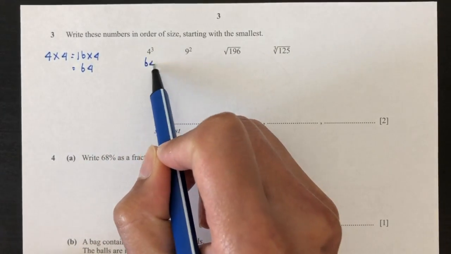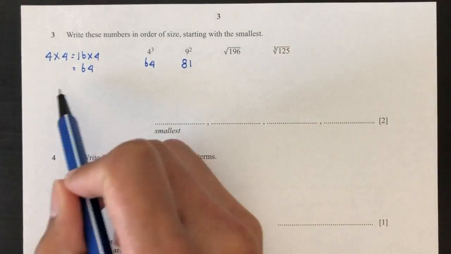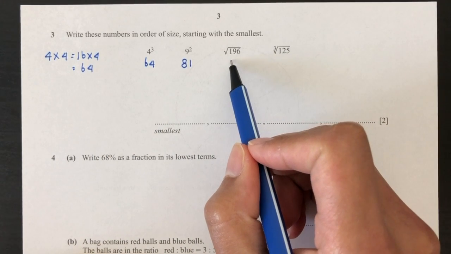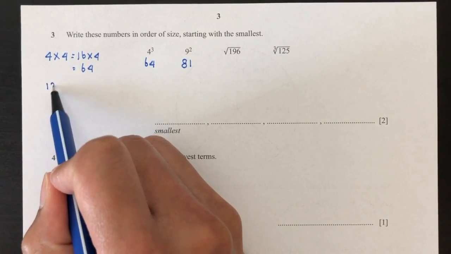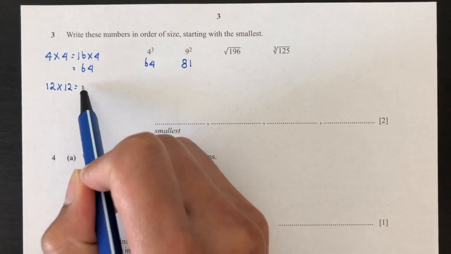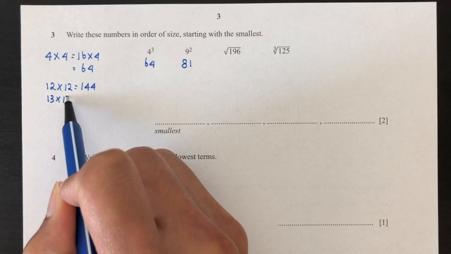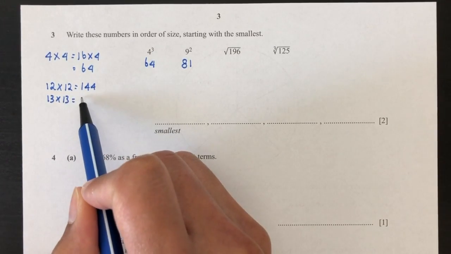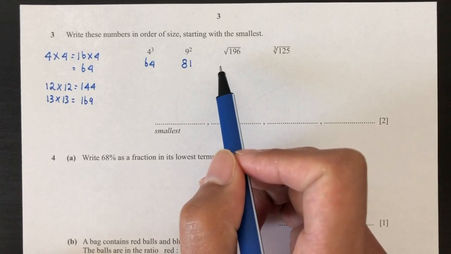So this one is 64. 9 times 9 is 81. And this one, from experience, you will know. We know the squares till 12, pretty easy. 12 times 12 is 144. So 13 times 13 will be 169. So obviously the next one is 14 times 14.